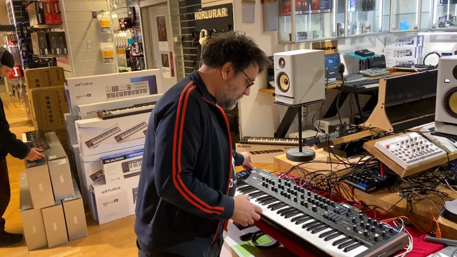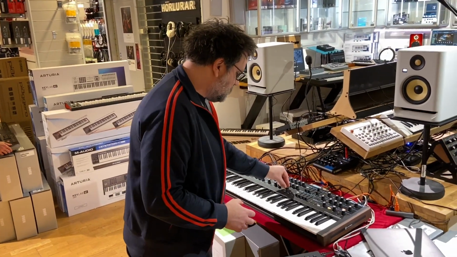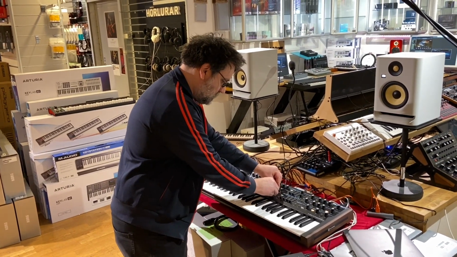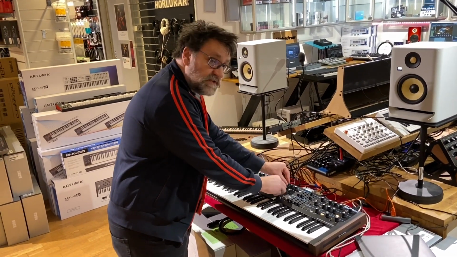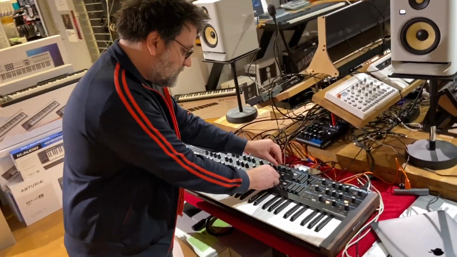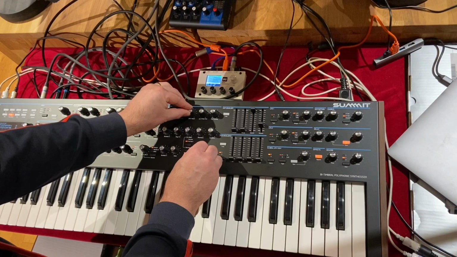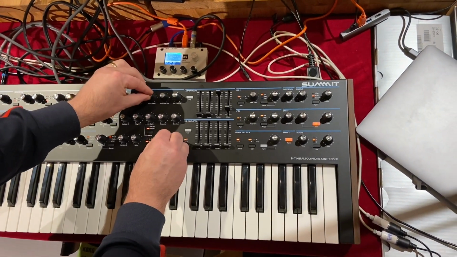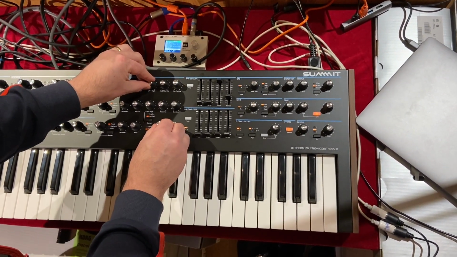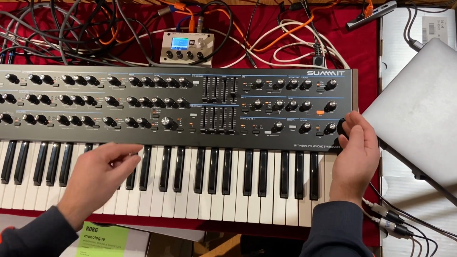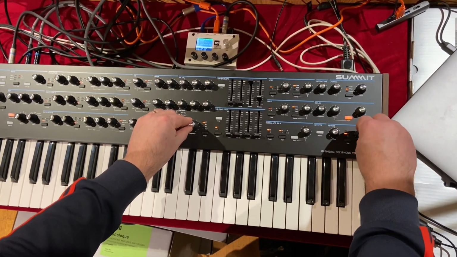So if I just turn this up a bit, we should be able to hear I can use the filter. I can of course use some LFO to shape that sound. So I'm now sending the drums through this analog filter and using some modulation to shape that sound. And of course I also have access to my wonderful reverbs and delays.